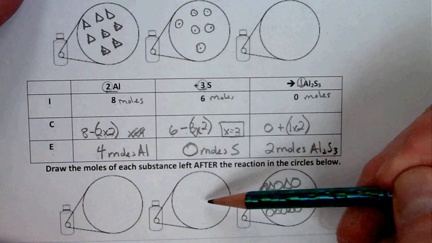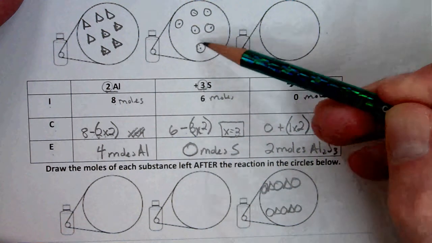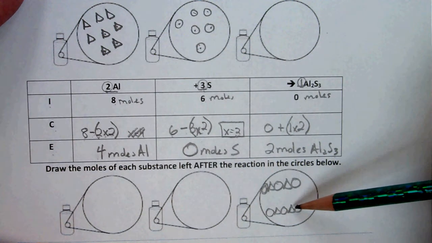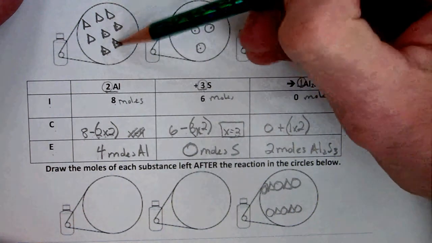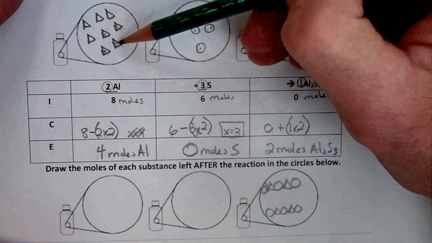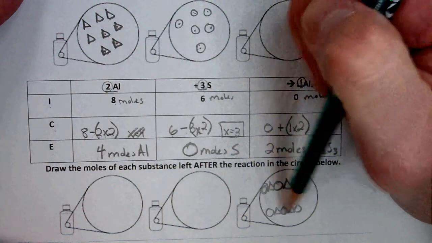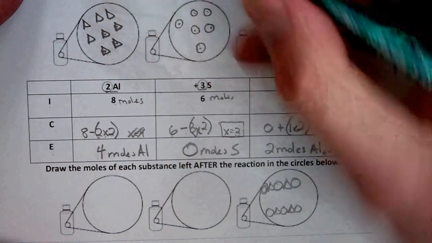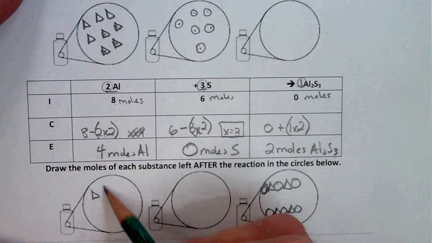So there is 0 sulfur to move down here. Instead, they've all moved over to the product side at the end of this reaction. My little dots in here show me that I've used up these guys, and they're now present in the reactant side. And I still have 1, 2, 3, 4 left, and I can draw them in here.